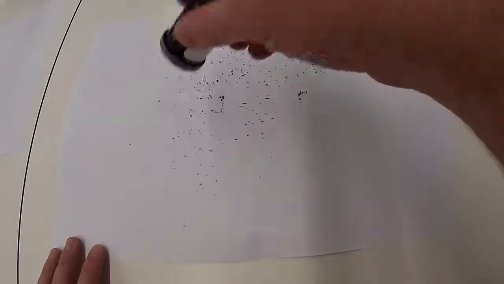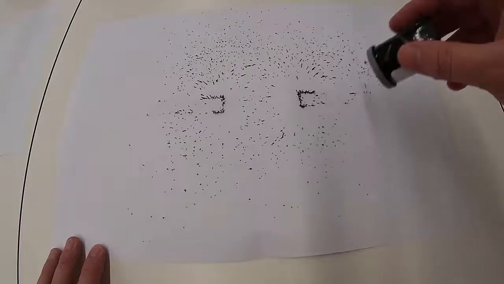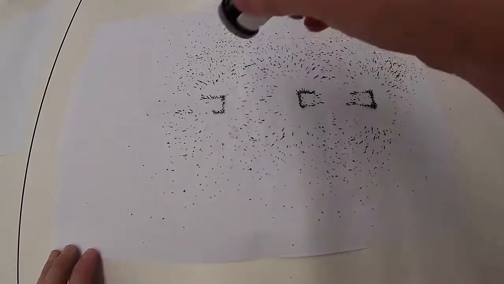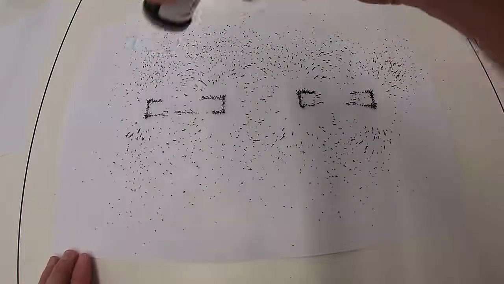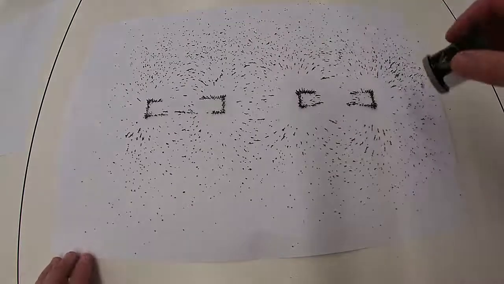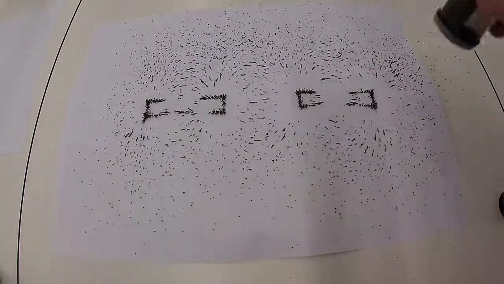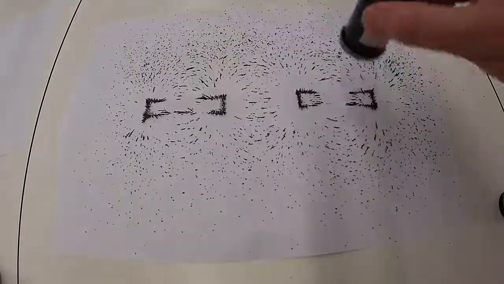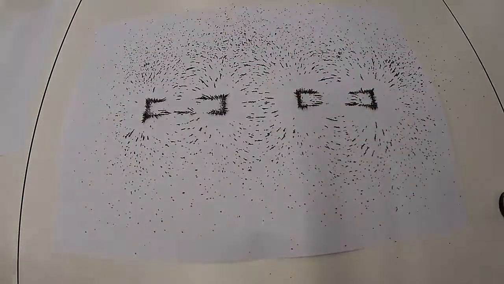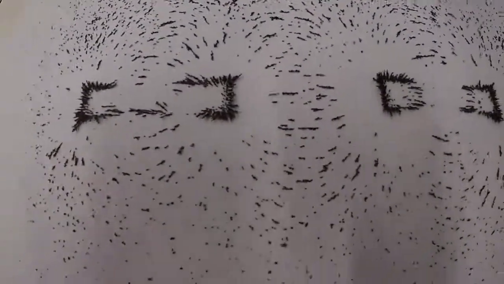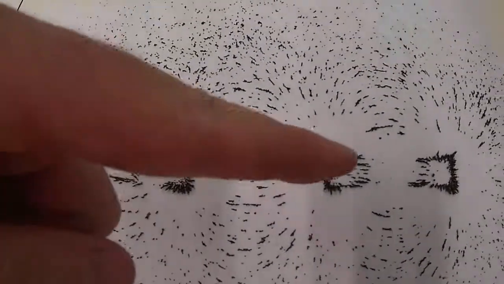Now, what the iron filings will do is actually help draw the magnetic field. If I put enough of this down, and then put some more in there, you can see that the field lines are starting to line up. Notice that the field line is going straight from one side to the other.